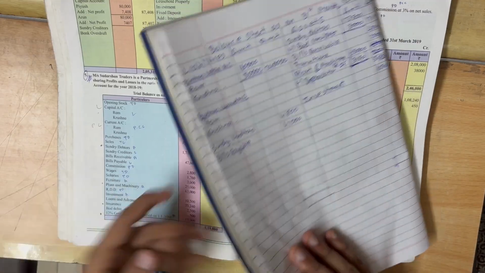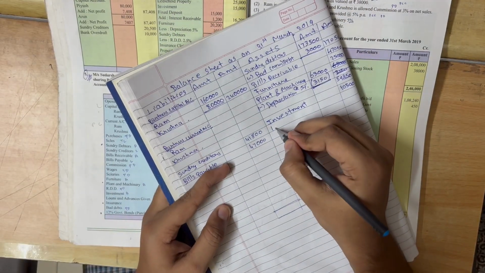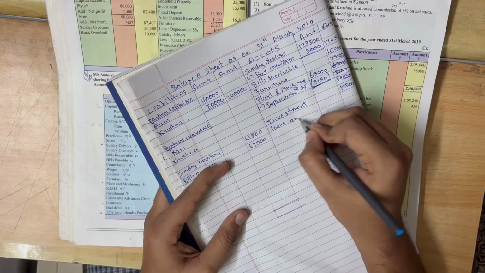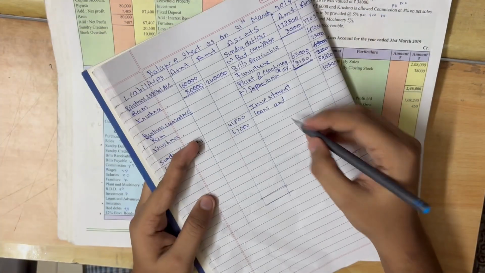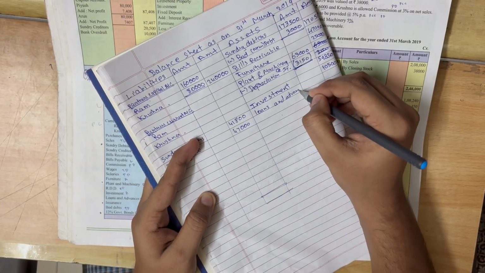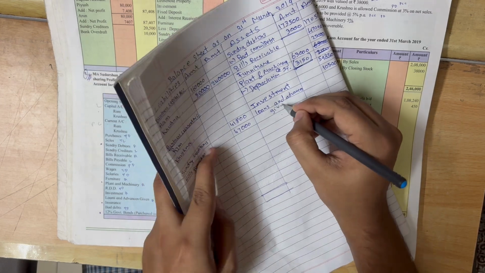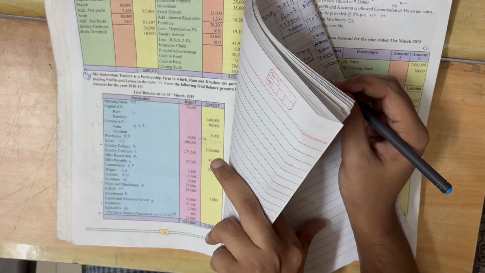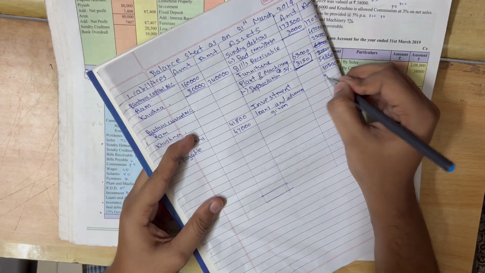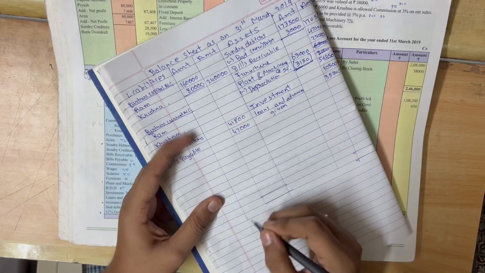Loans and advances are given, it is an asset, so loans and advances given, 35,240 rupees.